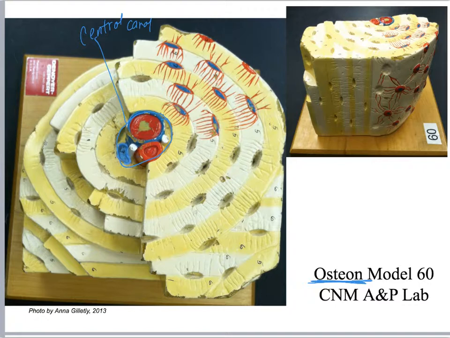All right, and then wrapping around that are the lamellae, and they are going to go around and around and around. So I've got 1, 2, 3, 4, 5 lamellae that are part of this osteon, okay?